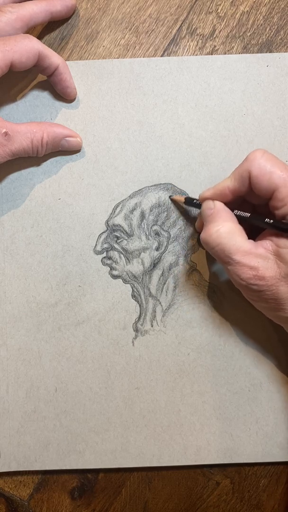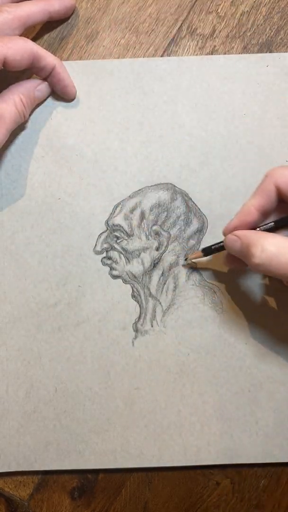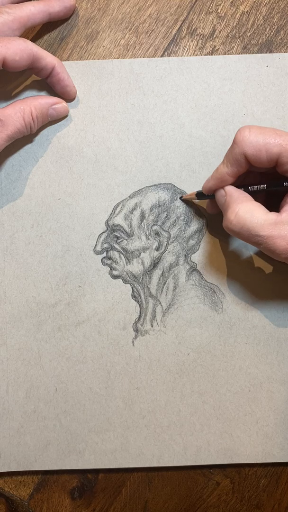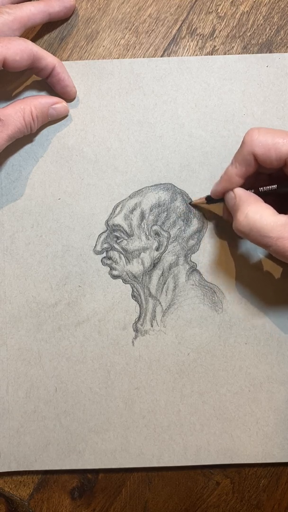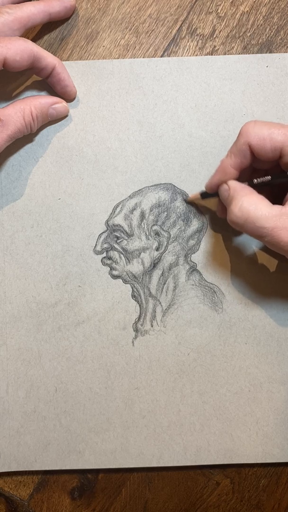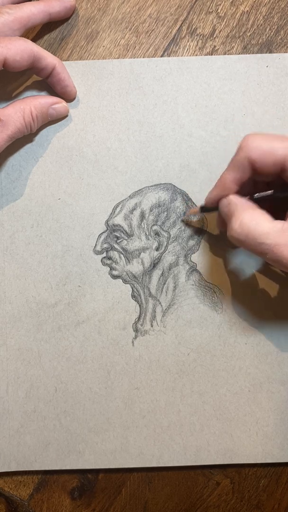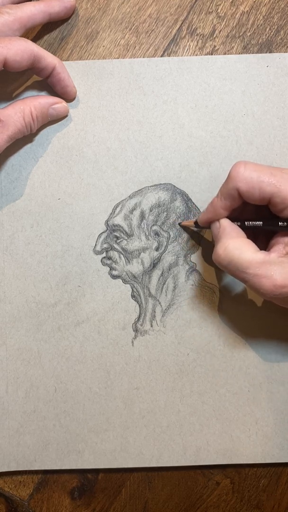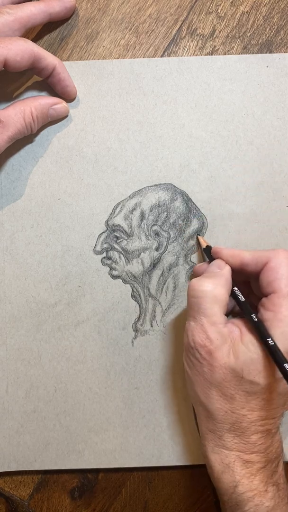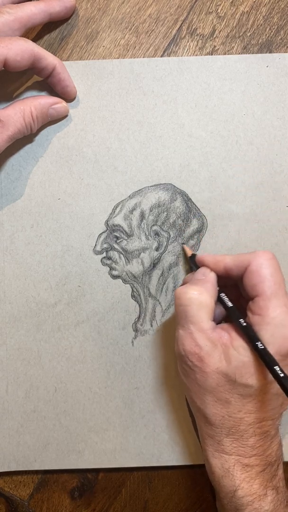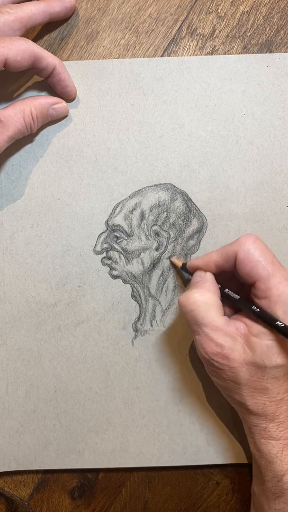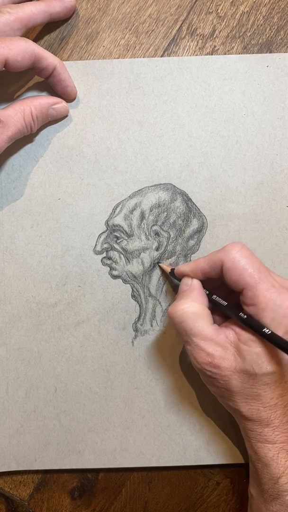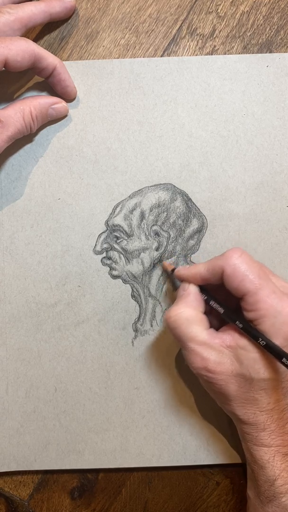And as we move back, because light's coming from above and this side, we want to make sure we get a little bit of this plane has a bit of a tone. Tone through here. And this bulbous portion that sticks out at the back is going to have a little bit of light falling on top of it. But as it goes under, it's going to have shadow. And a little bit of cast shadow through here from the lobe of the ear.